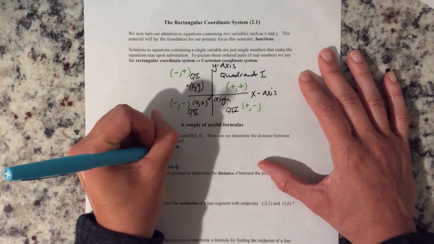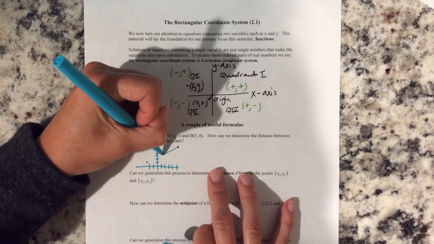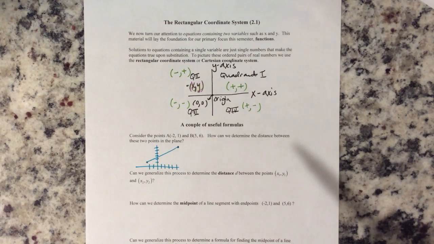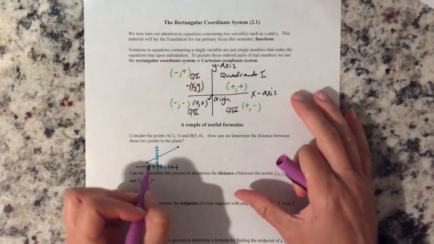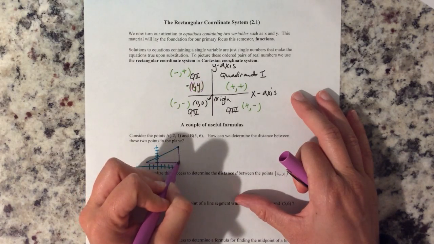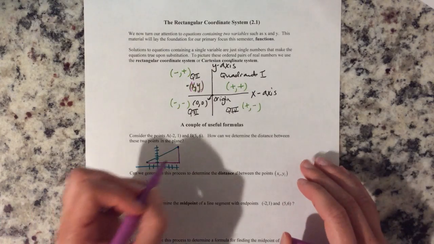Oh gosh, already not to scale. If I want to find this distance right here, remember the fastest way to get between any 2 points is a straight line.